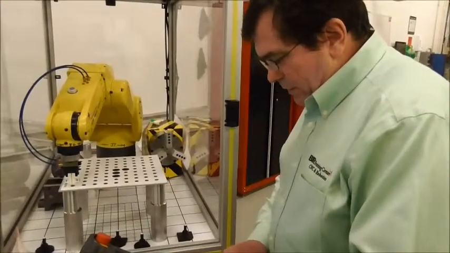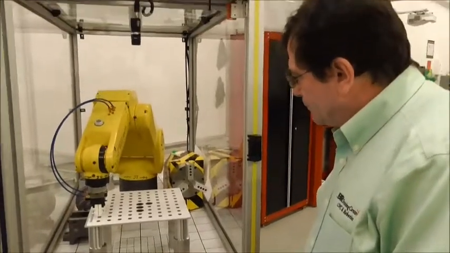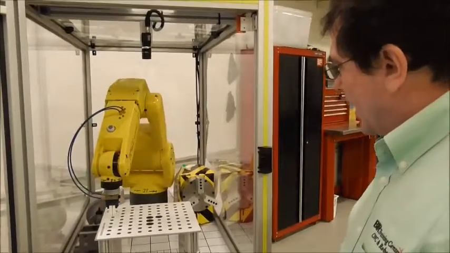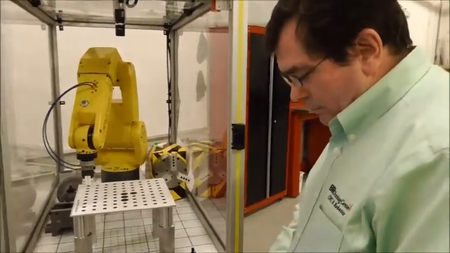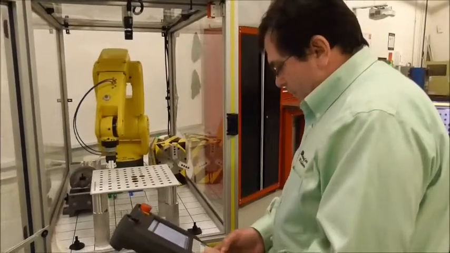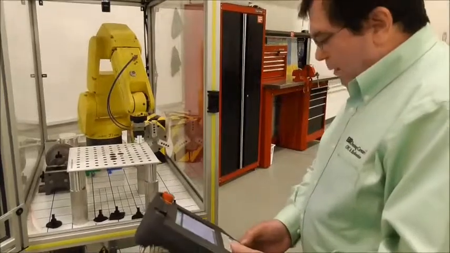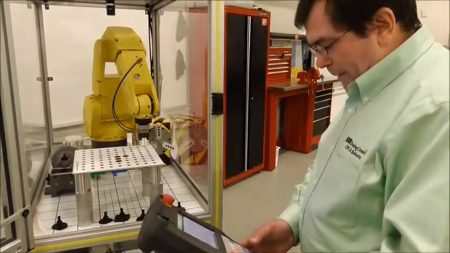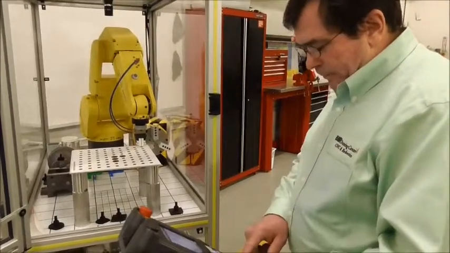Shift and register. I'm going back to the origin, and I'm going to run positive Y. Register this position, and the 4th point will be the system origin.